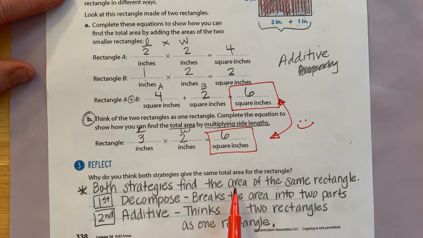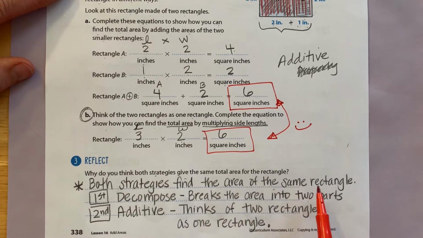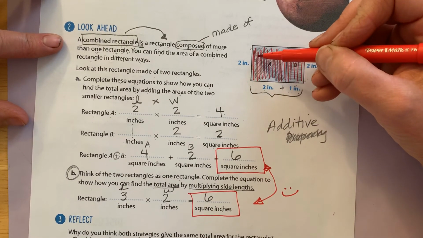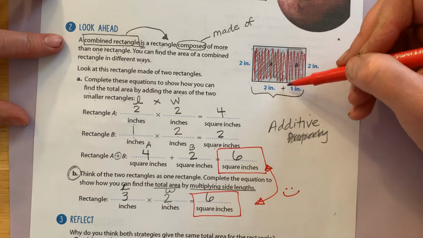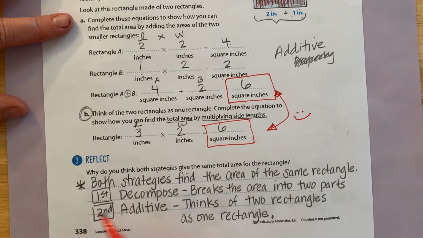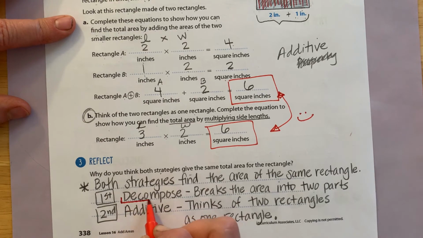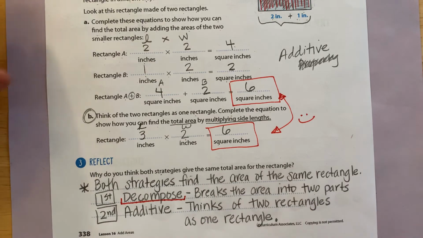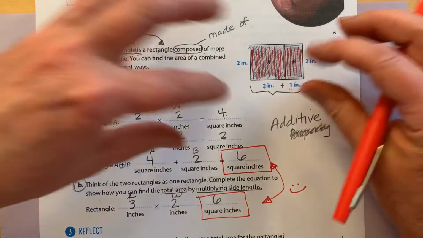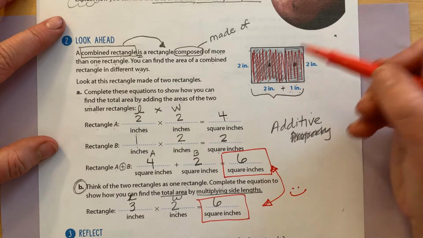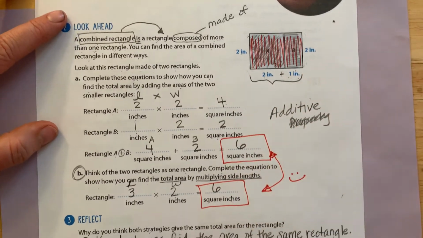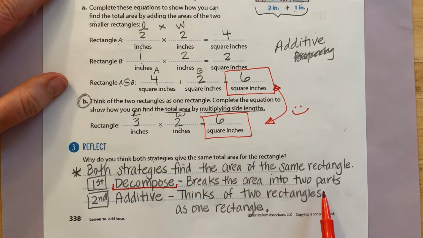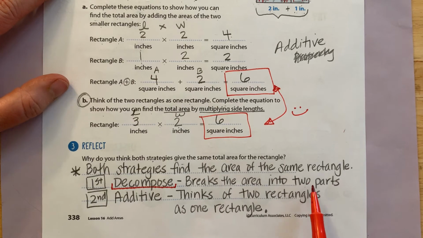Both strategies find the area of the same rectangle. So we're still looking for the same area. We can either find it by using the small rectangles, and that is our first strategy. You can decompose. Have you guys talked about the word decompose before? Decompose means to break apart. So we have our large rectangle that's been broken into 2 pieces. We've got A and we've got B. So decompose means we break the area into 2 parts. That's going to be important for our lesson later on.